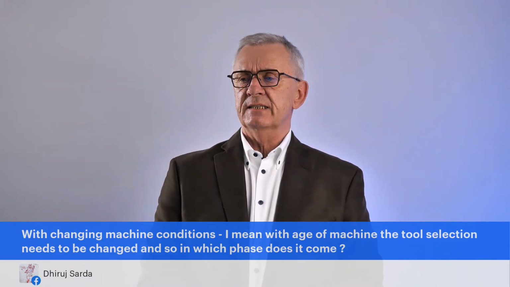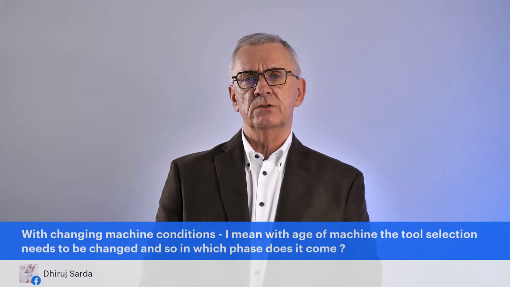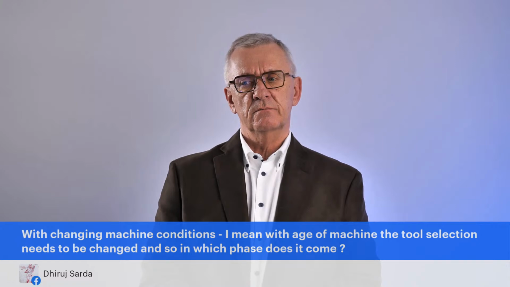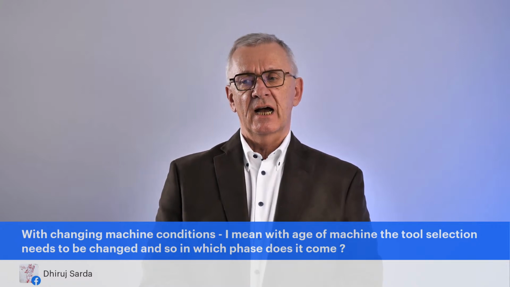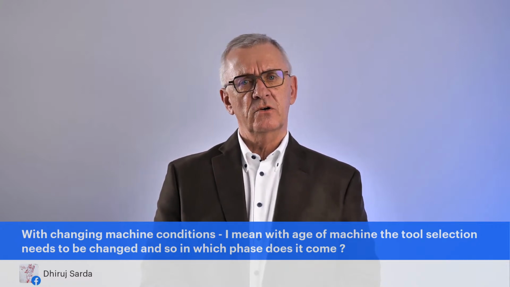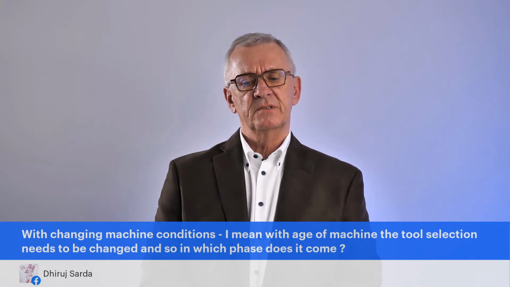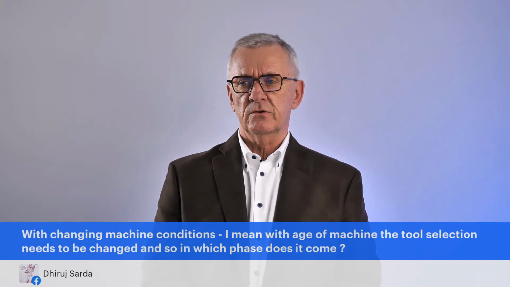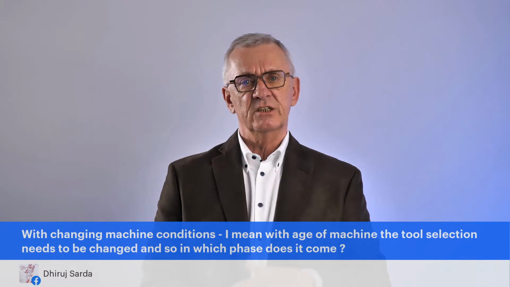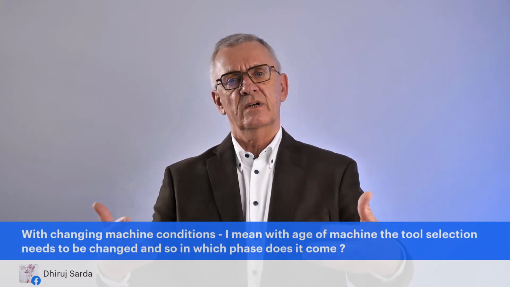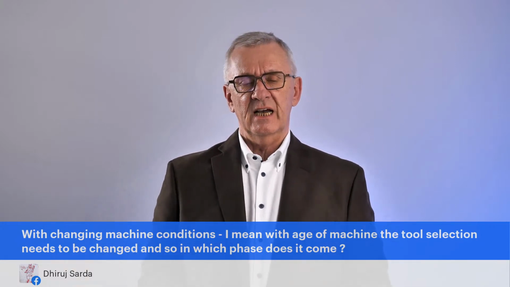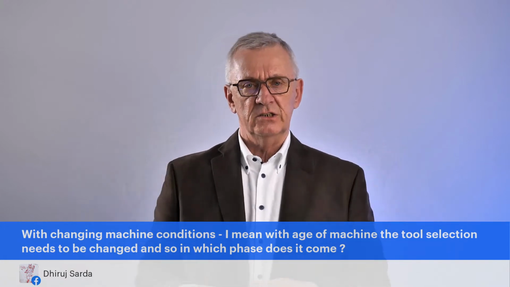In which phase is this work for specialists? This is work for machining specialists. I would say this is for phase 4 and 5. To some extent, of course, also management needs to be aware of that when machines are getting older, perhaps they have to modify their expectations a bit.